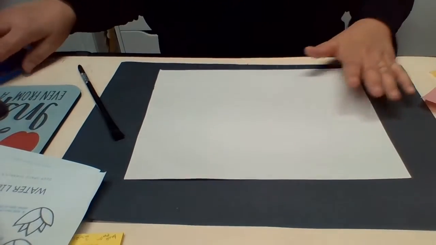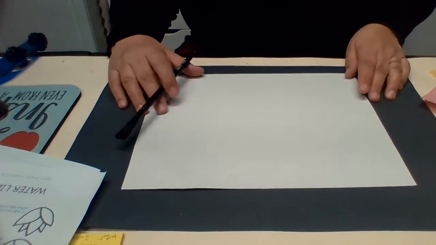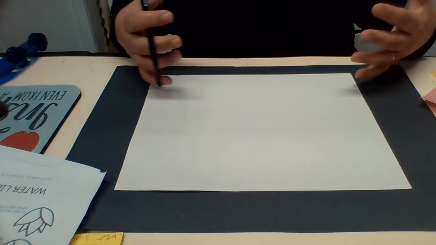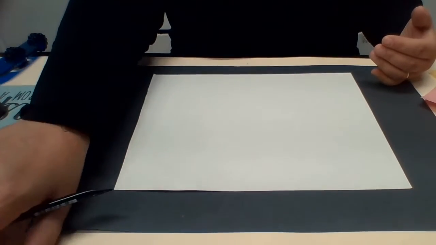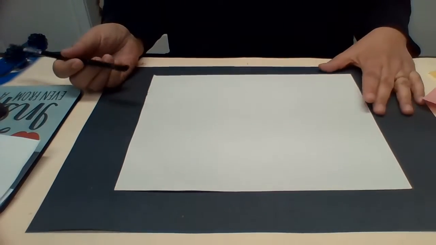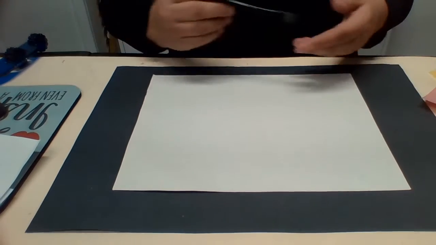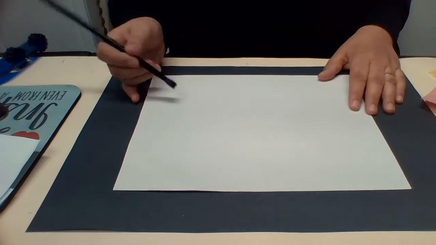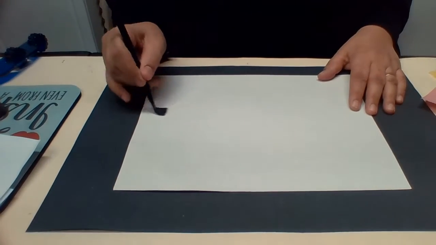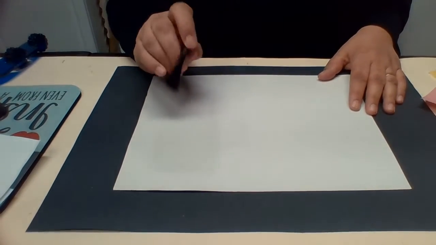The first thing we're going to do, I want to bring you down to my table so you can see what I'm doing, okay? So come on down and see what I'm doing. I have my paper here, and what we want to do is create the glimmering water that Monet had created in his paintings. And the technique that we're going to use is a double loading technique with our paint, but we're going to create lines as we're painting. And we're only going to use water maybe once.